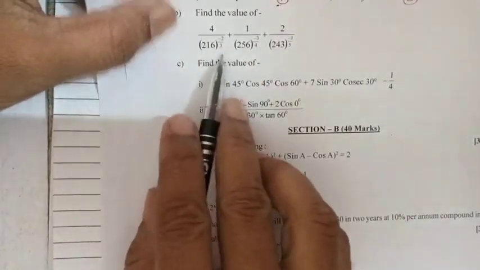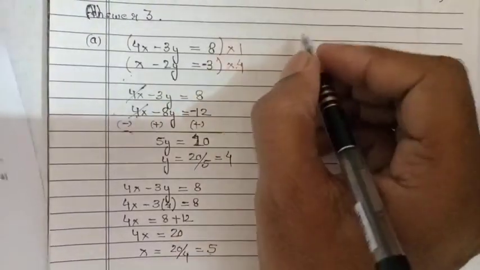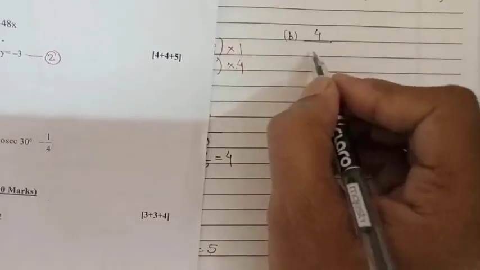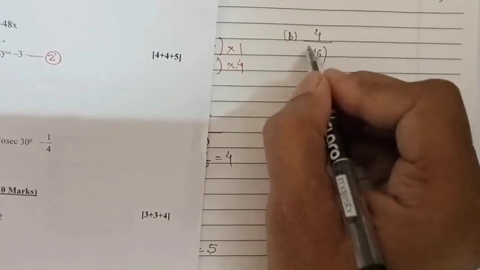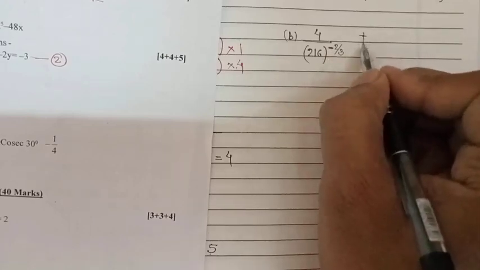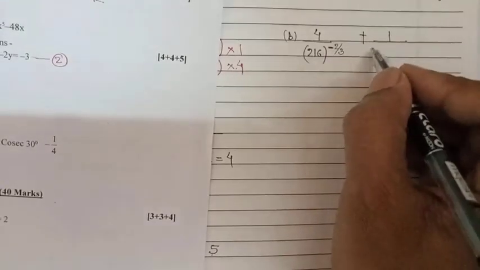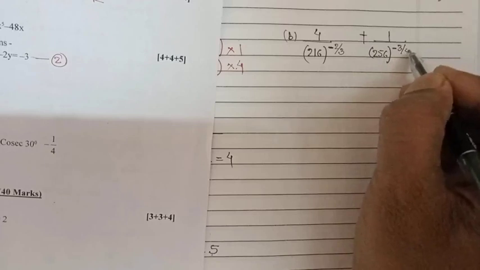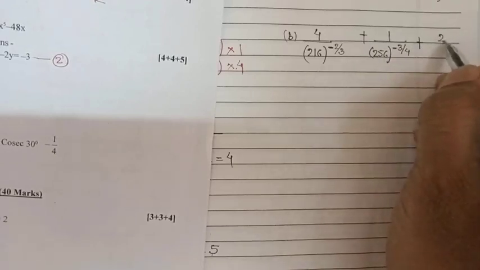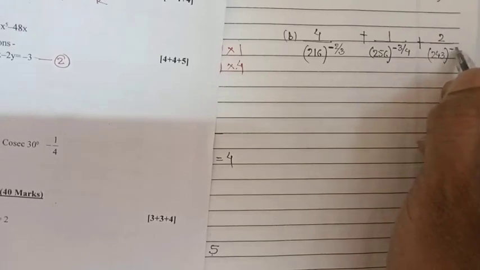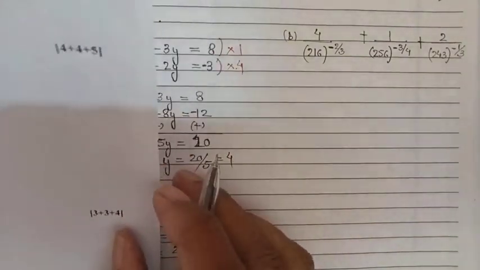Now moving on to the other part, this one. Find the value of C. So in the B part, the first term is 4 upon 216 raised to power of minus 2 by 3, plus 1 upon 256 raised to power of minus 3 by 4, plus 2 upon 243 raised to power of minus 1 by 3, so 1 by 5.